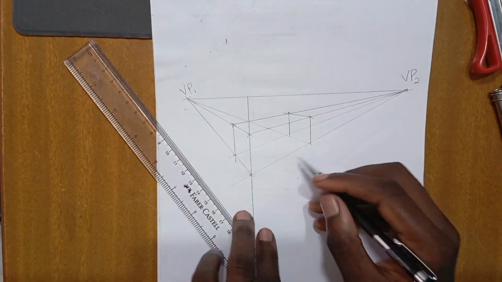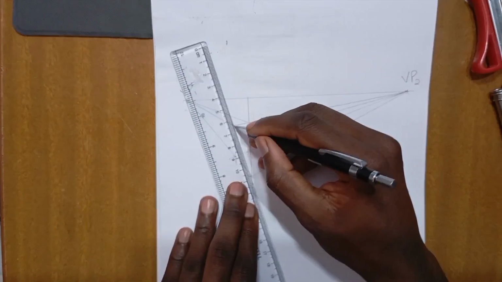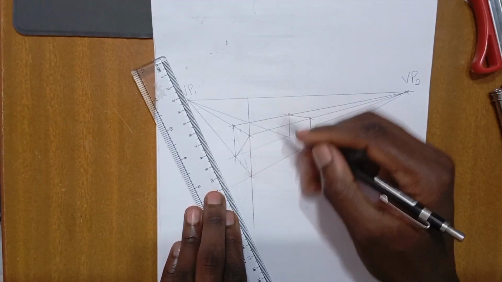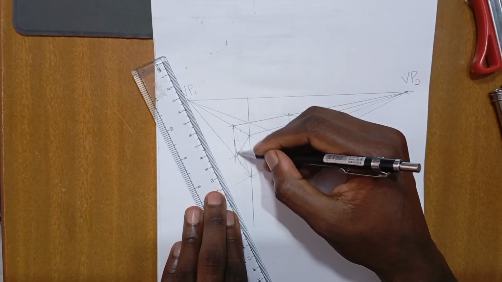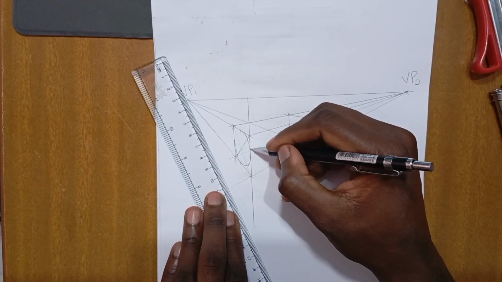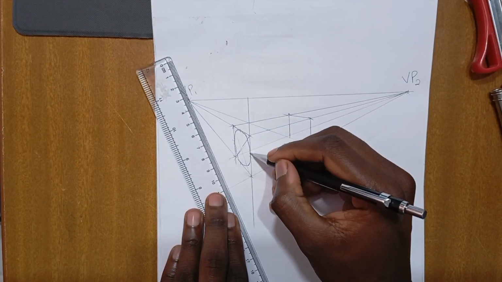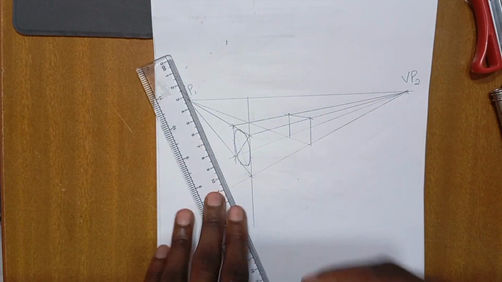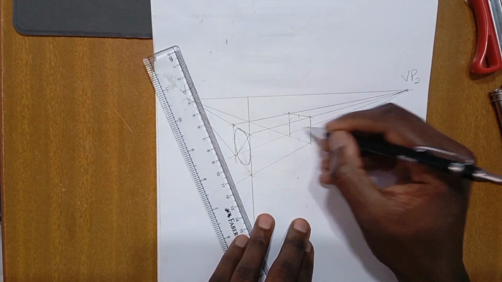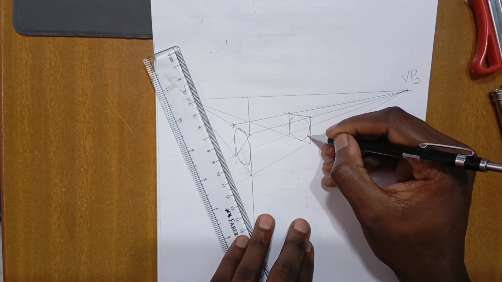Okay, now we have that one. Now we can draw this one, and this one. All right, so the trick here is just to understand the dynamics of how it works. So once we have this one aligned, it's just the same formula, inserting a circle inside a square. Then we have this part, like that. We also draw this on this other side.